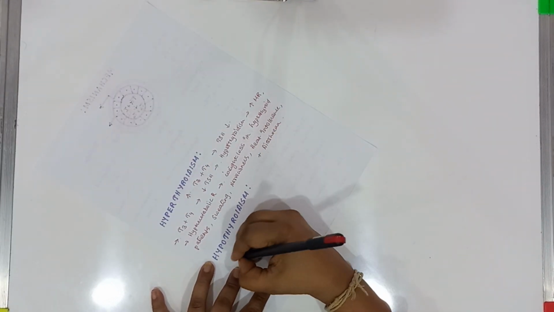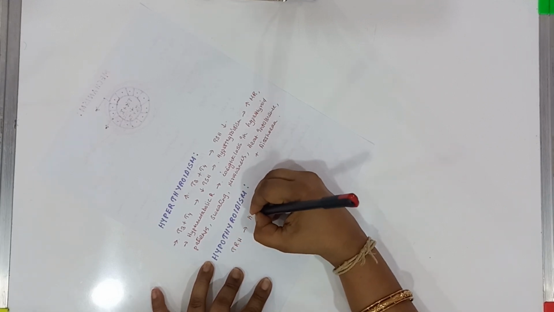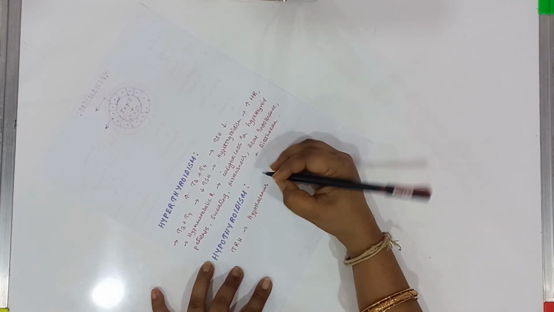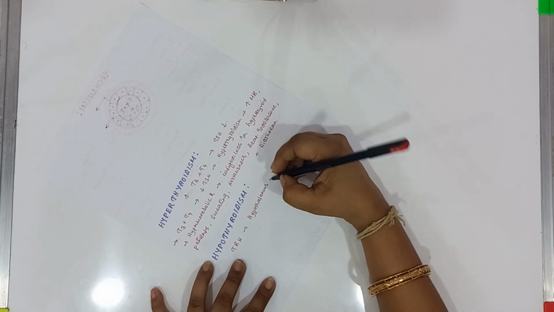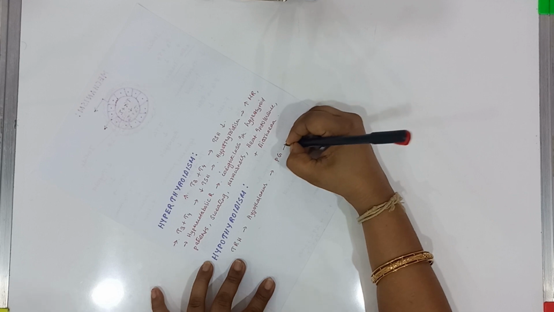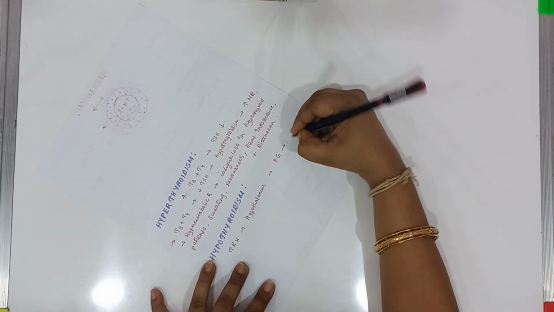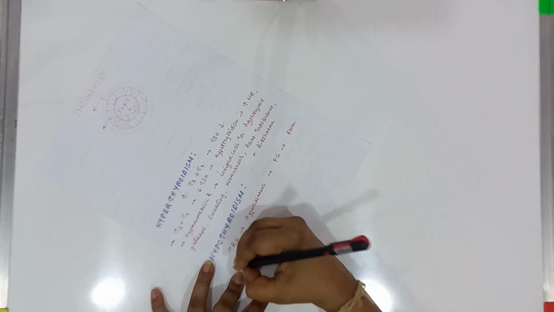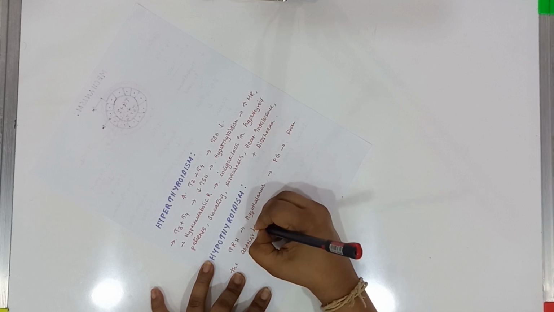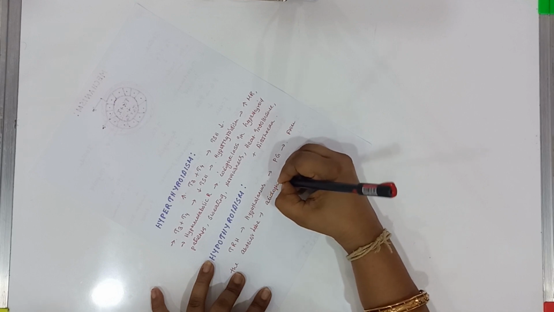So in hypothyroidism, what happens? The thyroid releasing hormone from the hypothalamus stimulates the pituitary gland. In the hypothalamus, the pituitary gland is present. There is a stimulation of the pituitary gland. In the anterior lobe of the pituitary gland, the acidophil and the basophilic cells are present.